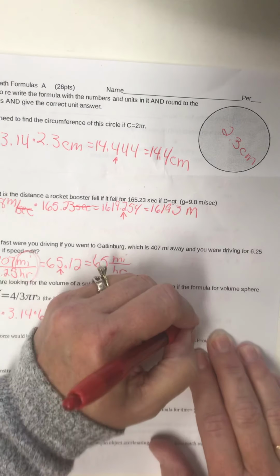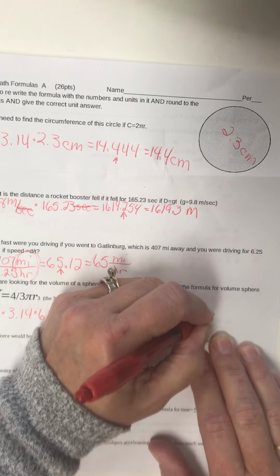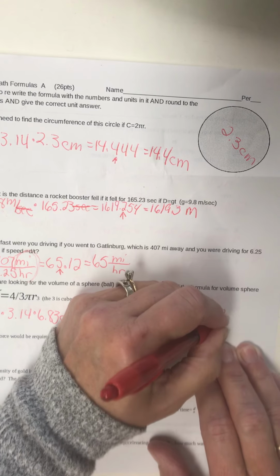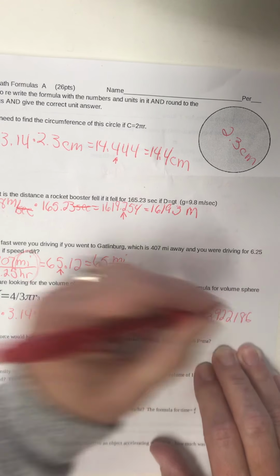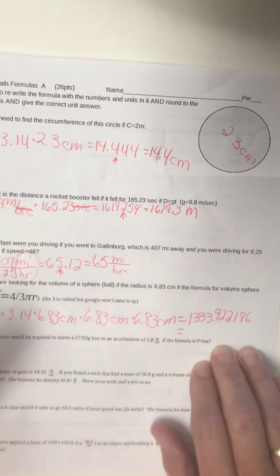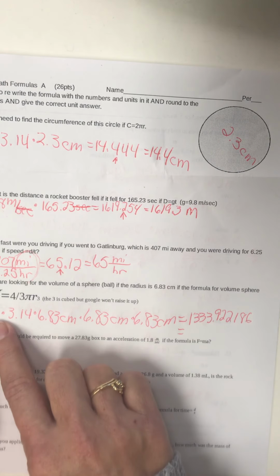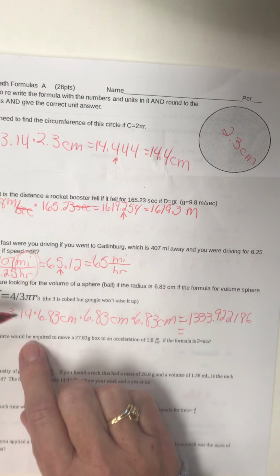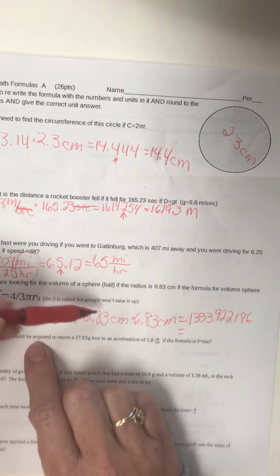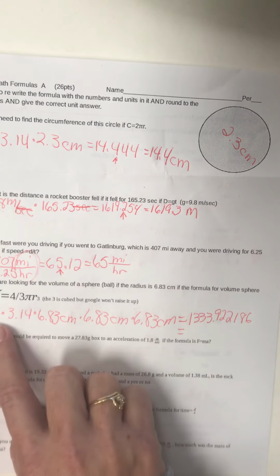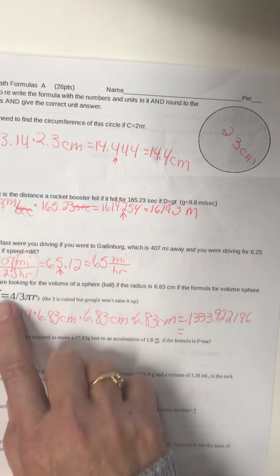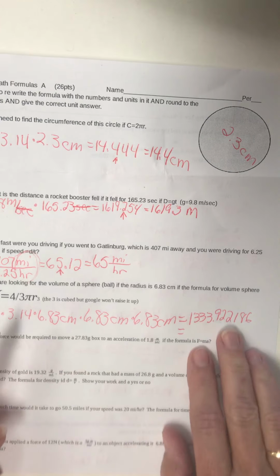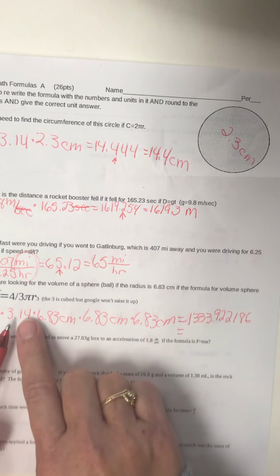I'm going to move this over just a tad. The answer I get is 1,333.92286. This is not a measurement. By the way, I took 4 divided by 3 times pi times 6.83 times 6.83 times 6.83. This fraction is not any different than any other. You just divide it. 4 divided by 3, you put the top number in first. Anyway, not a measurement, not a measurement.